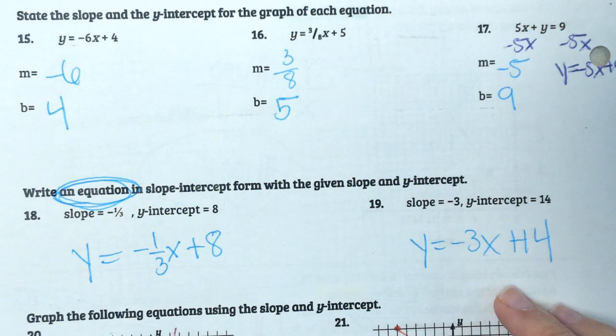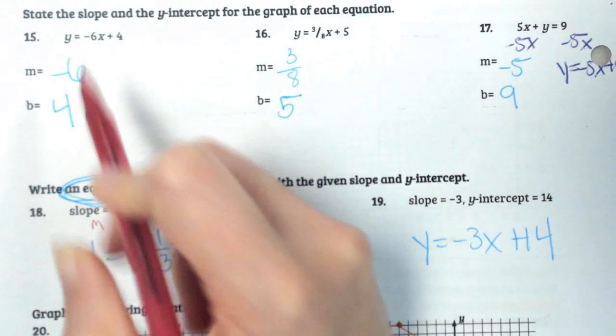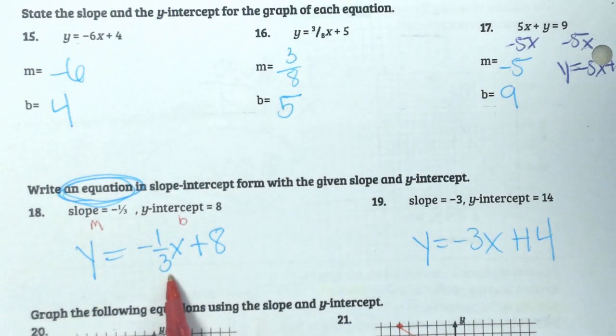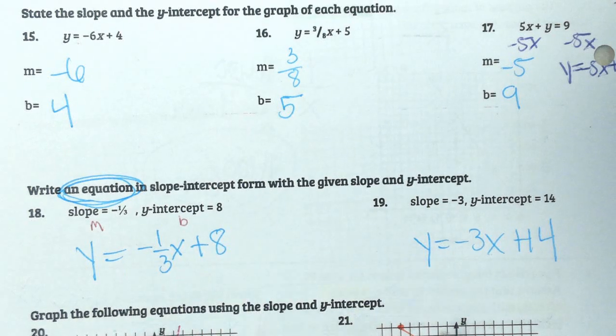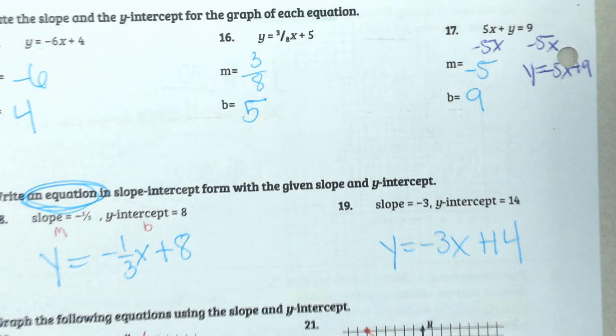The next one's just going the opposite way. They gave you your m, they gave you your b, just like you had to find here. Now you have to write the equation. This is y equals negative 1/3 x plus 8. Y equals negative 3x plus 14. Those should be easy points. You don't want to be missing those. Okay?